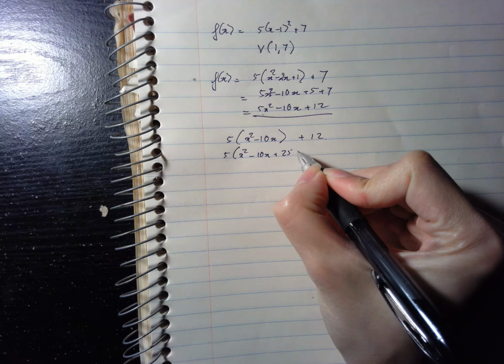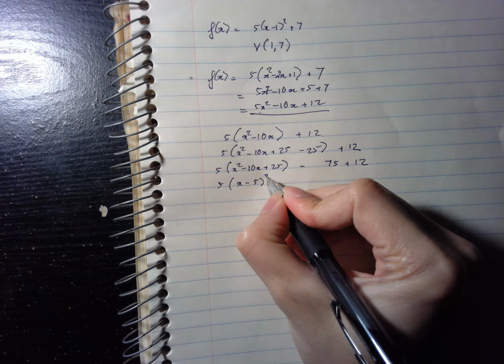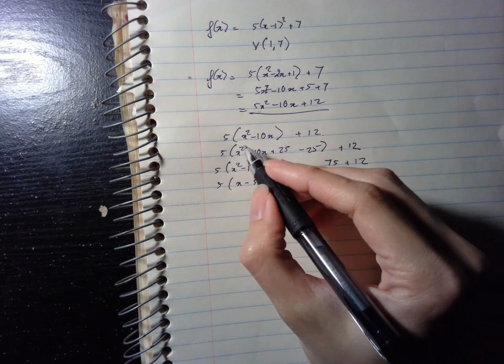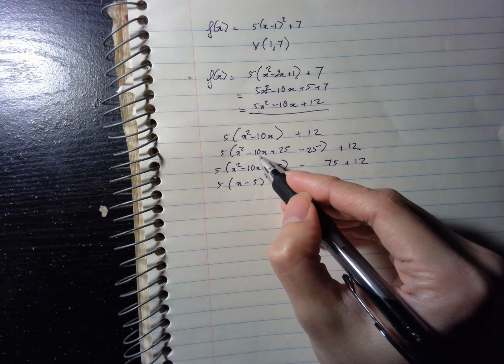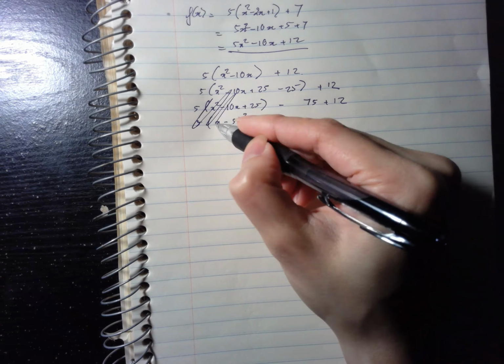Right here I factored out the number 5, but I still kept the number 10. I'm sorry, let me redo the whole thing.